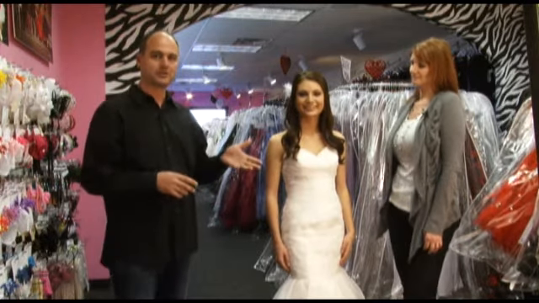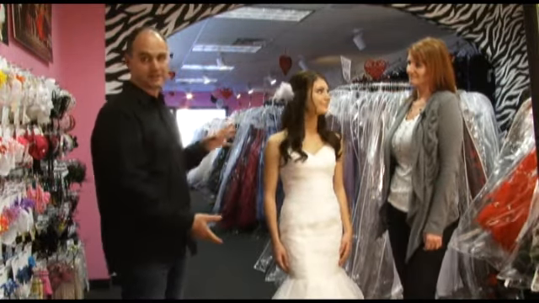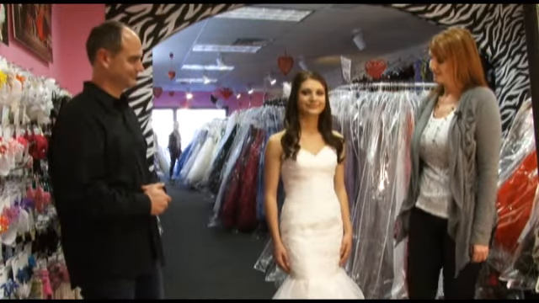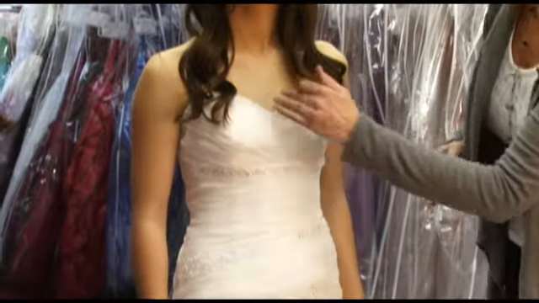Okay, so we have Shelby in a new dress now. And I'm going to turn over to Lori and have Lori explain and describe the dress to you. Okay, this is a mermaid style of dress. And as you can see, it also has the sweetheart neckline.